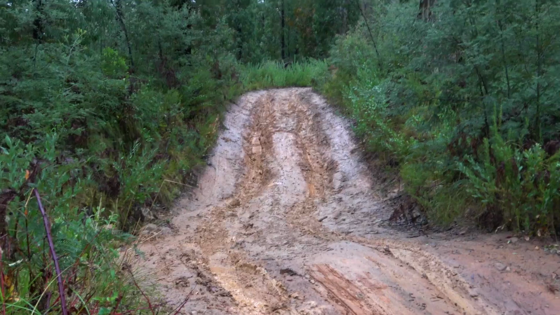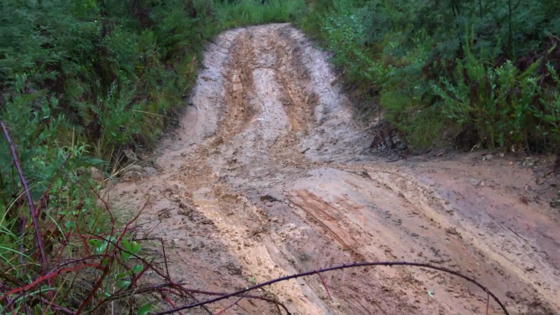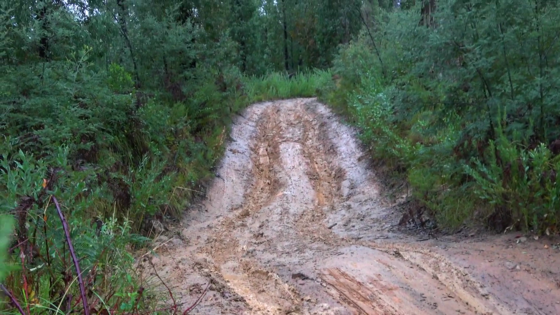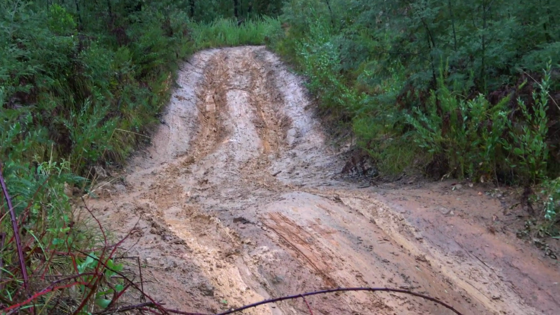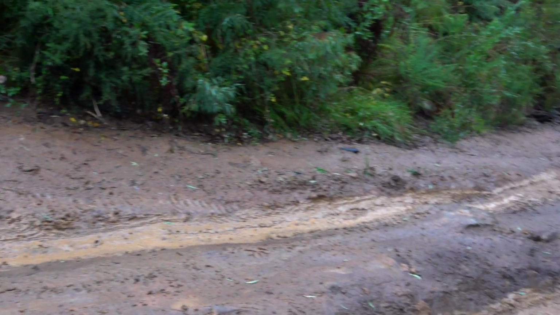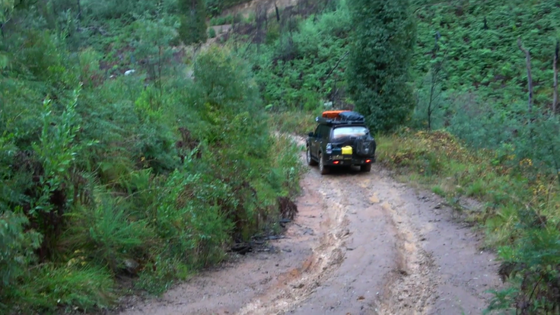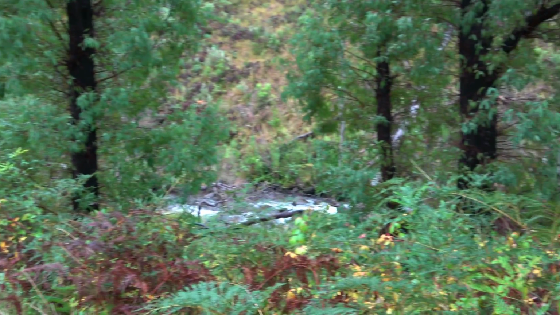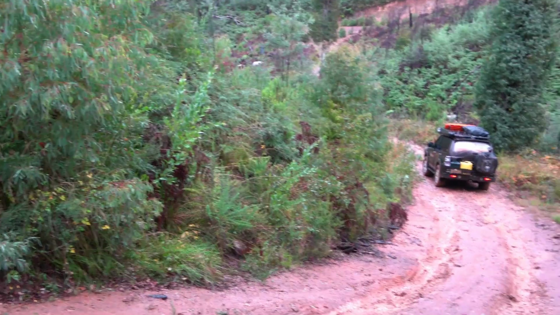So just pulling up here to go back and come down there. In these conditions, wet, slippery clay hill. I just came down that. Dan's coming along. Down here, stopped at the bottom. River's just there. Crossing and track on the other side looks a lot better.